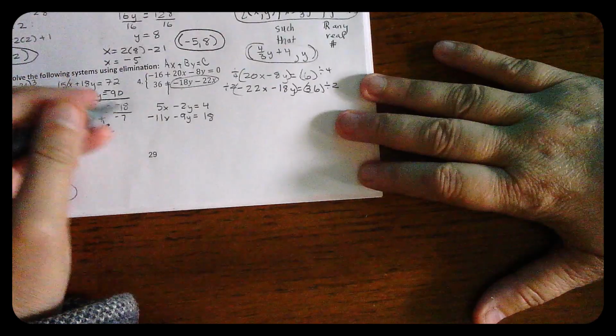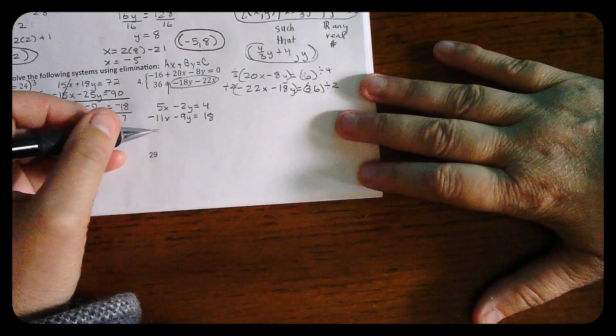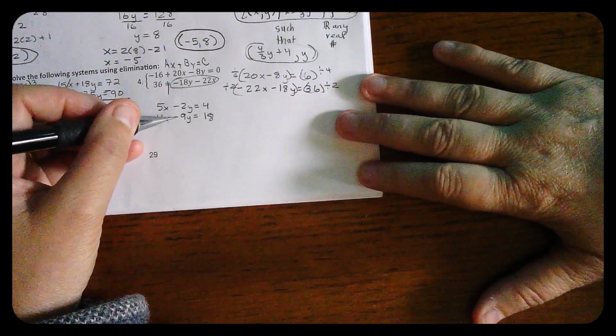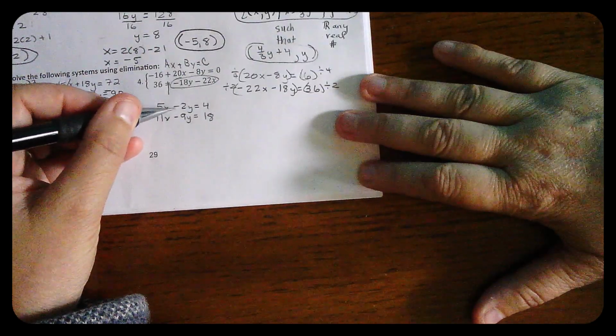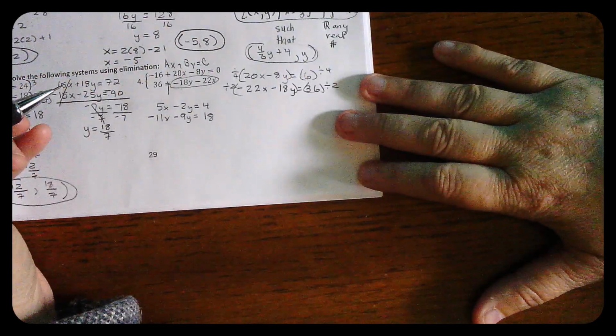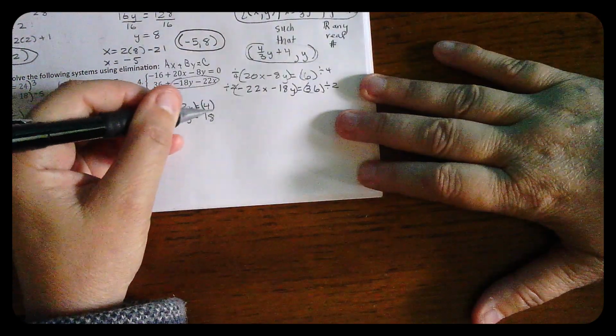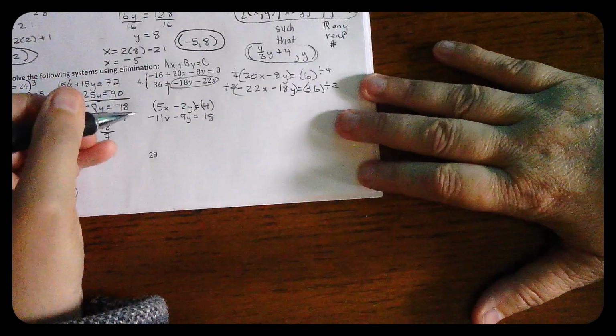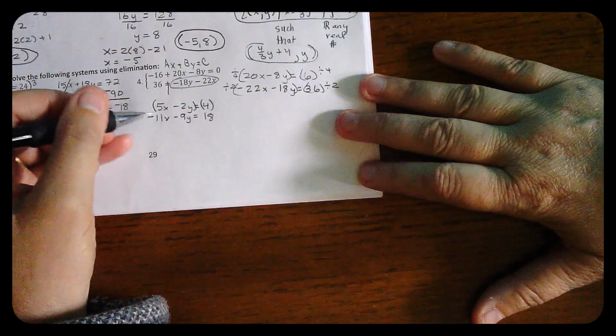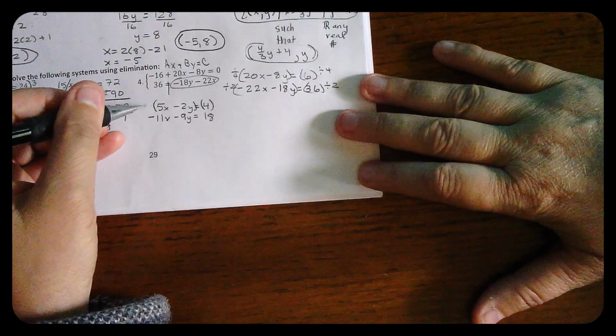All right, now I've got to figure out a target number. And I'm going to use this negative 2 and this negative 9. So the least common multiple of 2 and 9 is 18. So I need to get 18 up here, and I need one of them to be a negative 18 and one of them to be a positive 18. So I'm going to multiply this by negative 9.